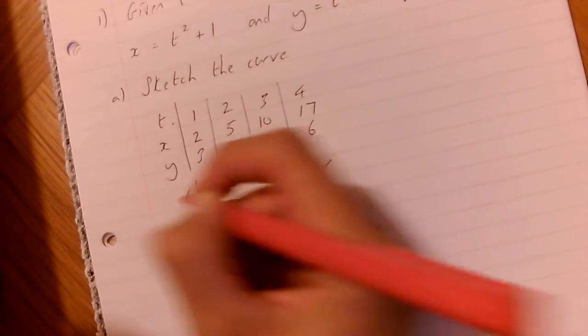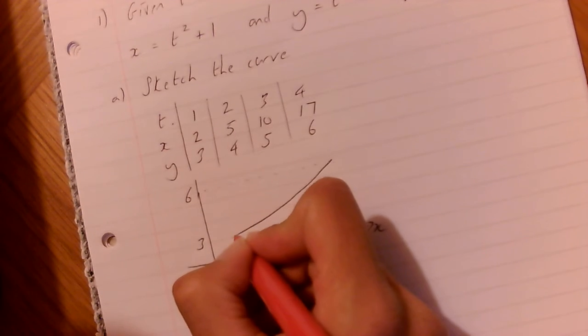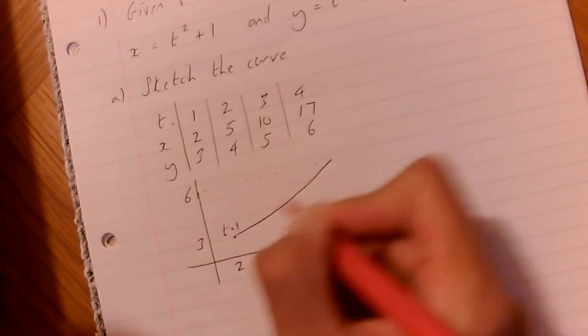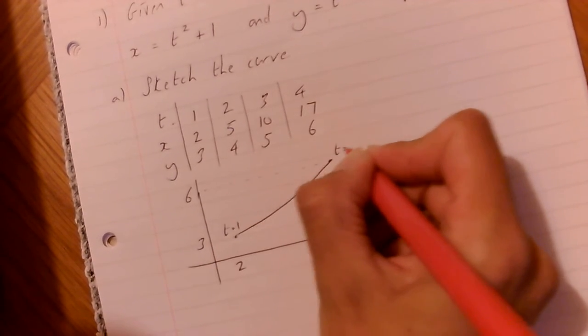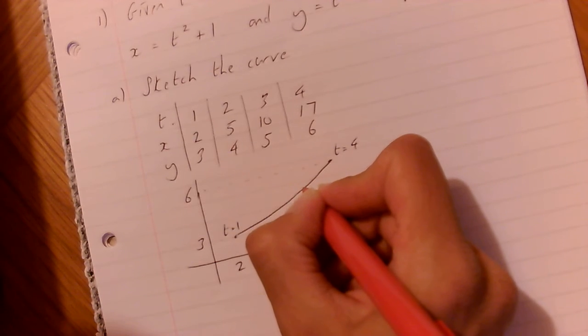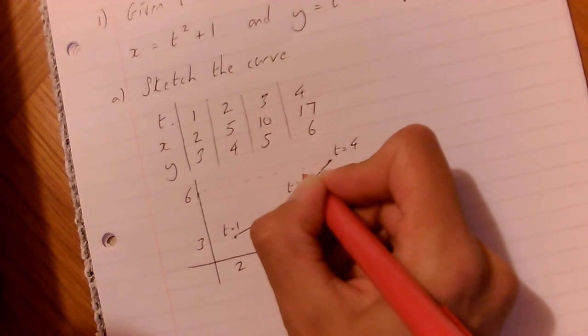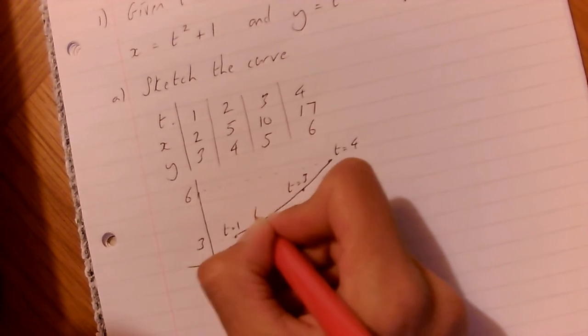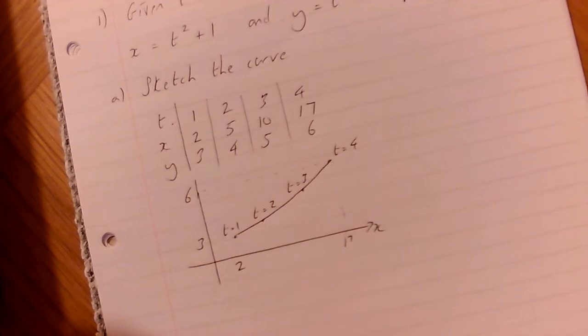I know I've not really done it very well to scale. Then I can say this is t equals 1, and this is t equals 4, and you probably have t equals 3, and t equals 2, slotting around in there.